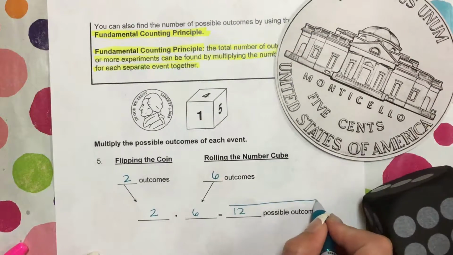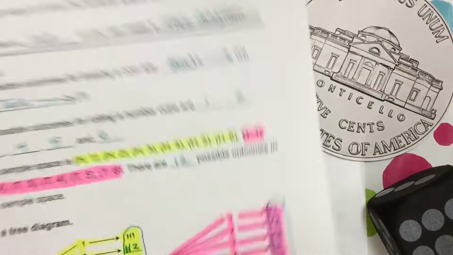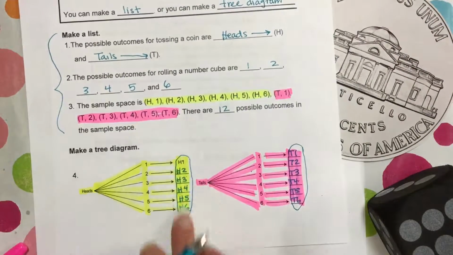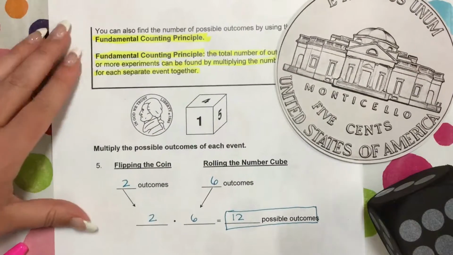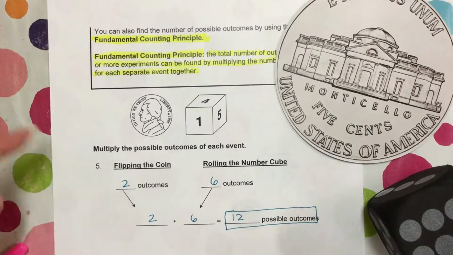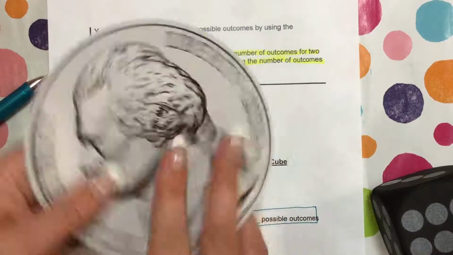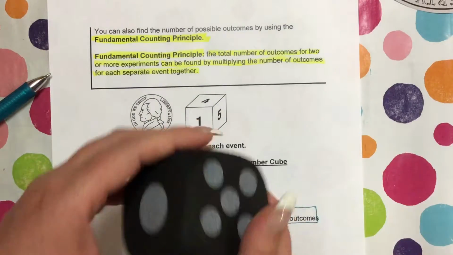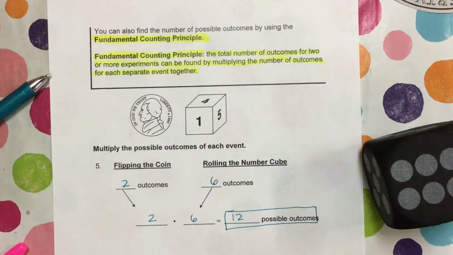That's it. Compare that with making the tree diagram and counting them all up, or the list and counting them all up. The fundamental counting principle really works well. Really quickly: how many ways are there to flip a coin? There are 2. How many ways are there to roll a cube? There are 6. 2 times 6 is 12. There must be 12 possible outcomes. Done. I think it's kind of cool.